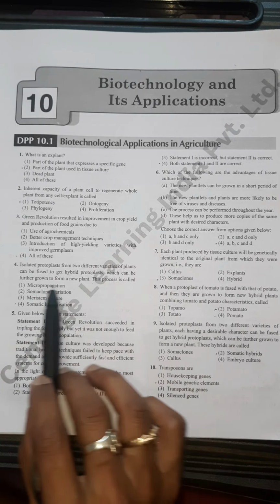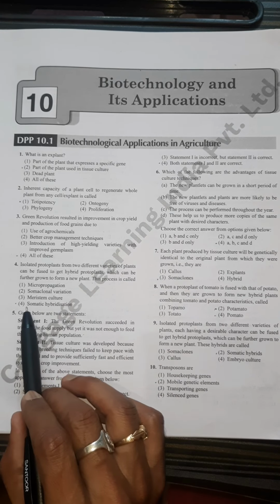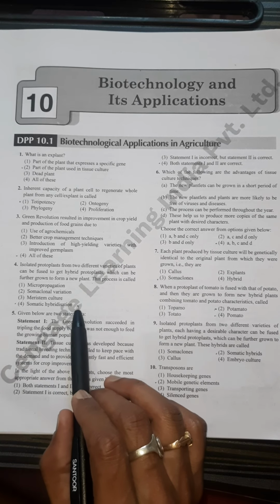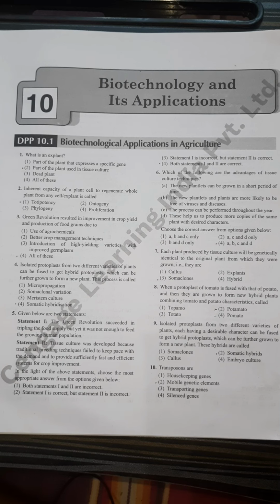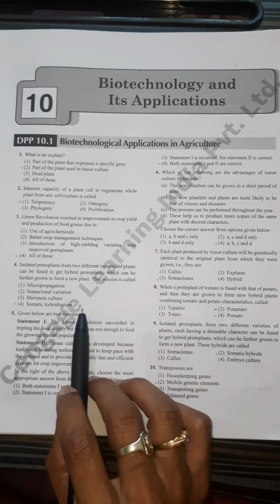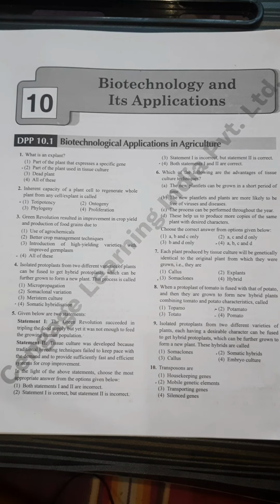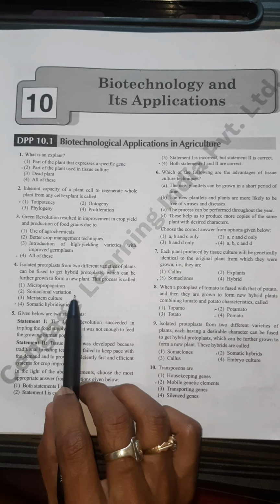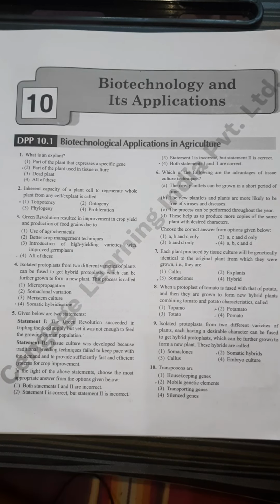Next question: the isolated protoplasts from two different varieties of plants can be fused to get hybrid protoplasts, which can be further grown to form a new plant. This process is called somatic hybridization. The example for this is the tomato, produced by the fusion of two protoplasts of tomato and potato plants together. Micropropagation is the production of thousands of plantlets. Somaclonal variation is introduced during tissue culture. Meristem culture is also useful to recover healthy plants from diseased plants.